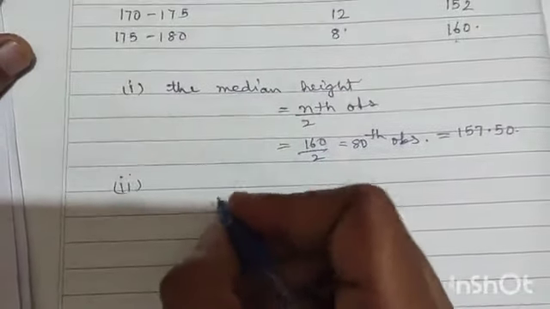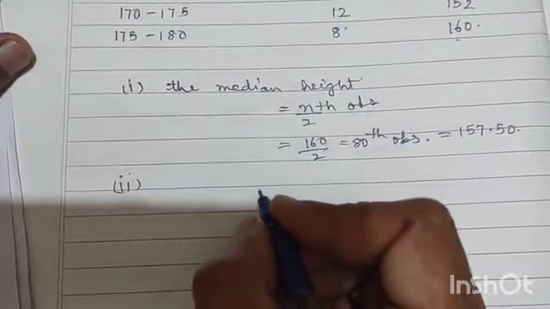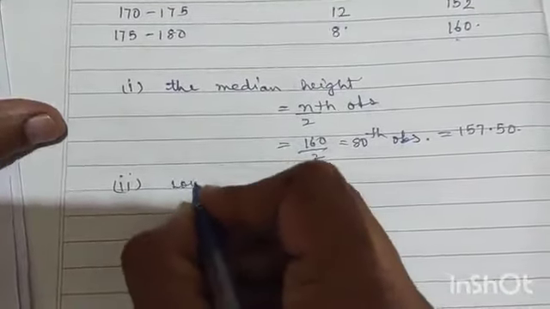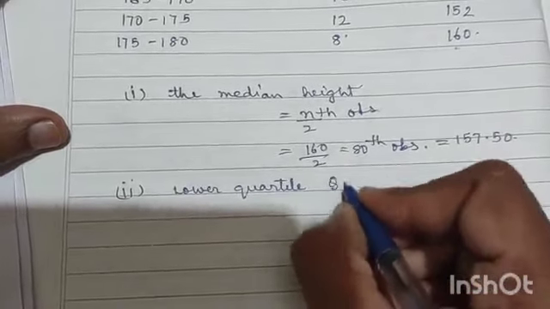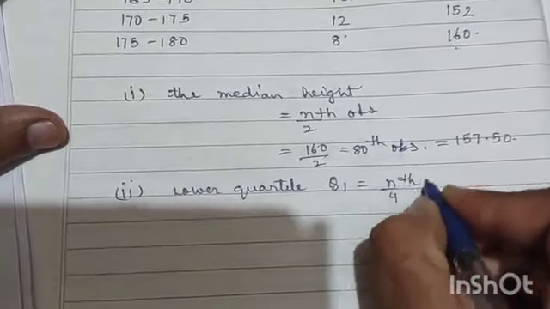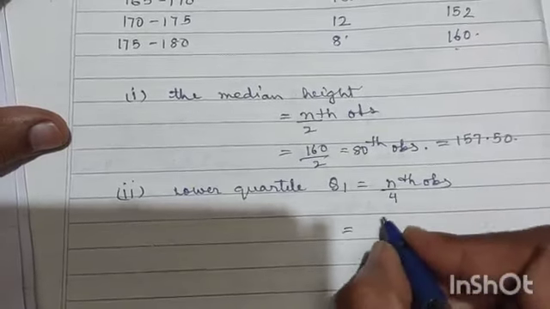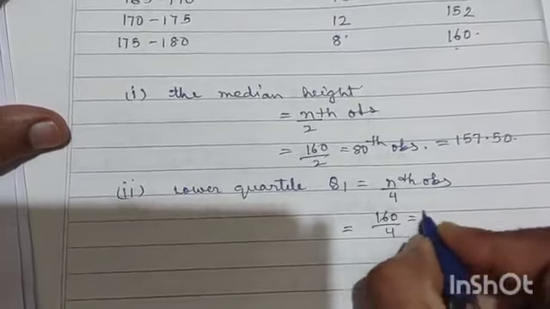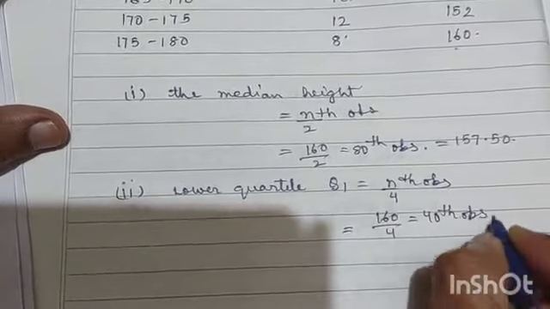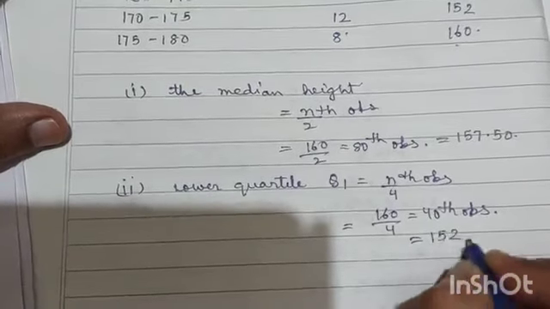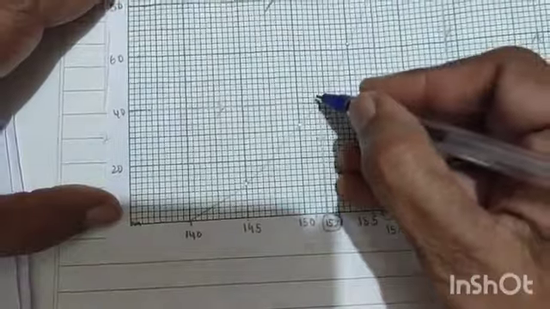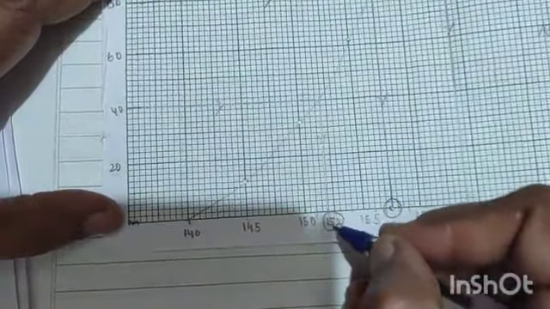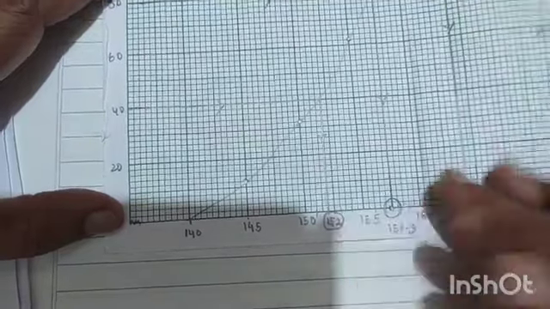Then we have to find out interquartile range. So in order to find out interquartile range, we have to find out lower quartile and upper quartile. So lower quartile, that is Q1, is n by 4th observation. So 160 by 4, that is 40th observation. So similarly from the graph we get the 40th observation. From 40 we draw a straight line till it touches the ogive, and where it comes down, here we see the value as 152.